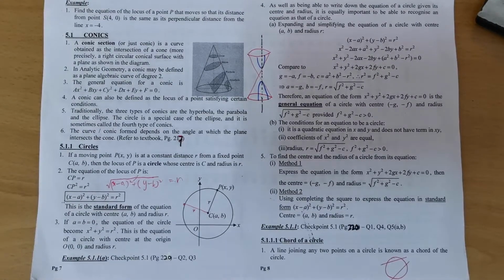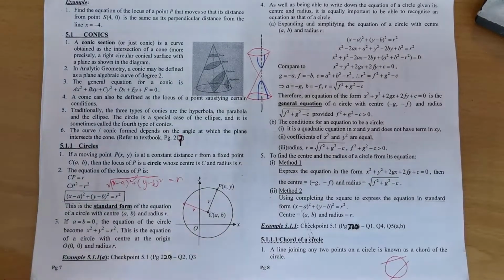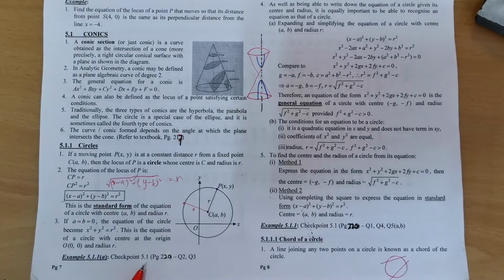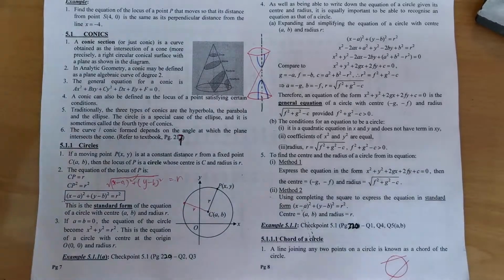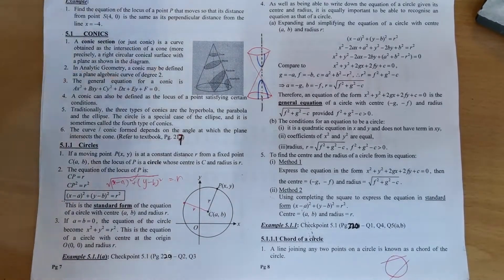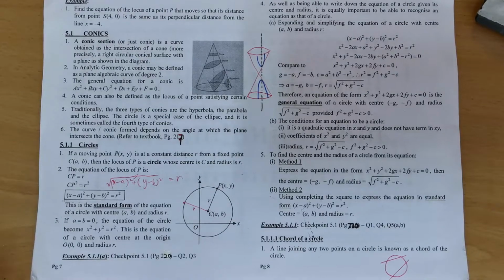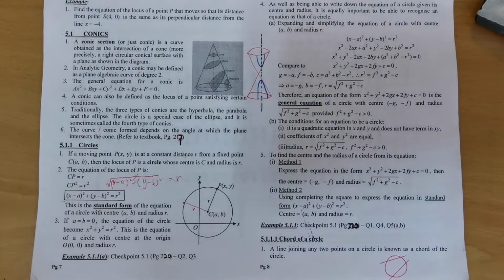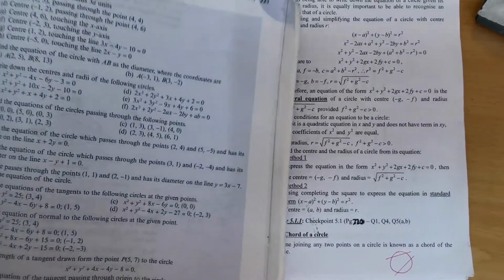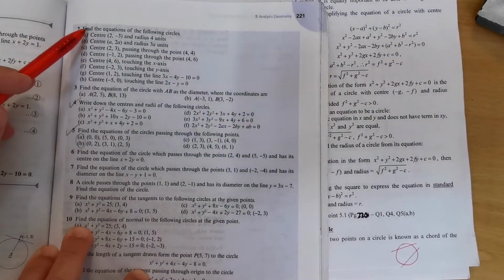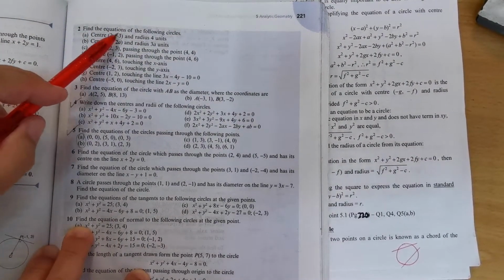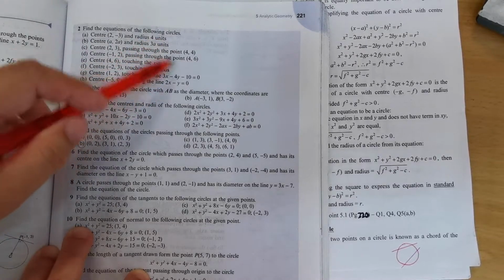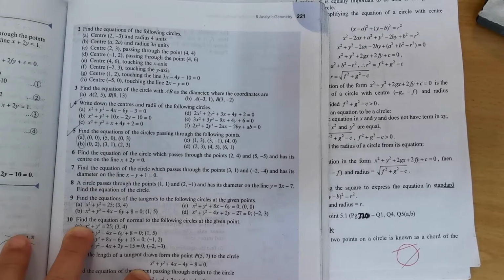We will see some examples related to this standard form. You can open your textbook. We'll look at Checkpoint 5.1, page 220 in my textbook. We are going to discuss questions 2 and 3. In question 2, you are asked to find the equation of the following circles. You are given the center and the radius, or some other information, and you are asked to find the equation of the circle.